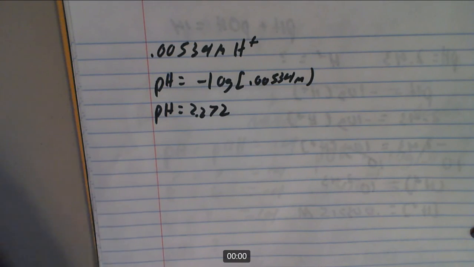pH of 2.272. That's it. No units. Sig figs. That's the correct number of sig figs because this is 3, and that's technically 3. Don't worry about sig figs though. Just keep as many as you can in Quest. 2.272. That's all. That's 1A. Done.